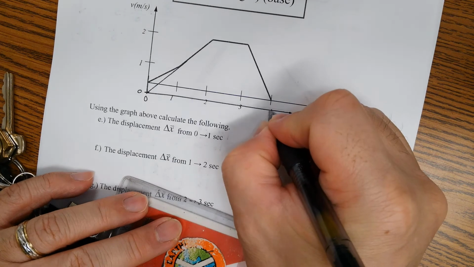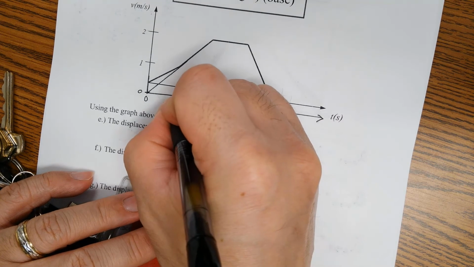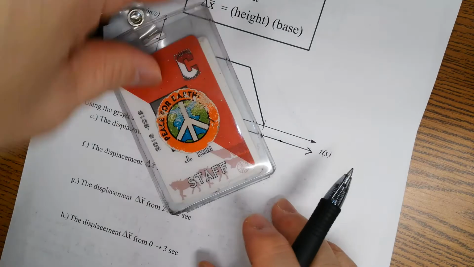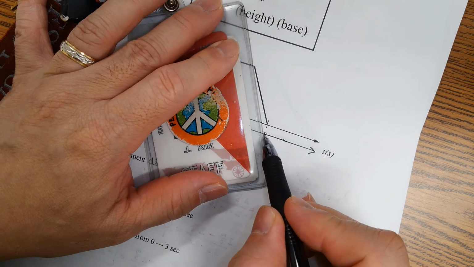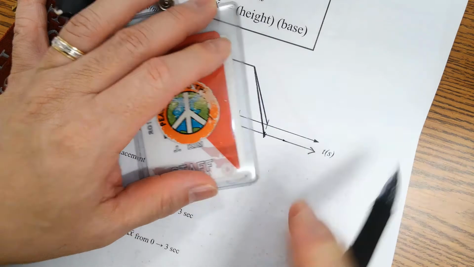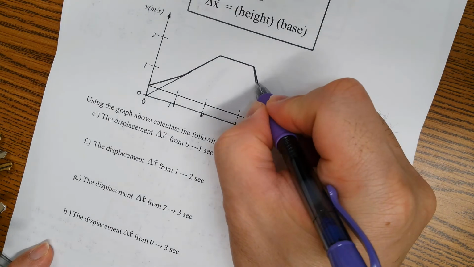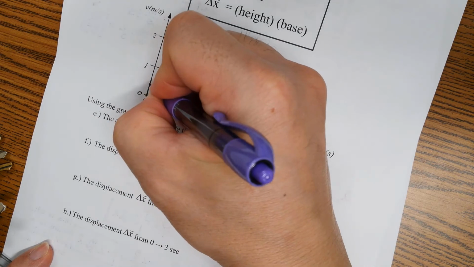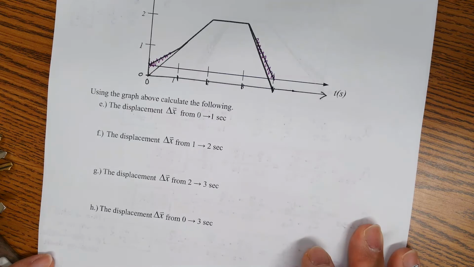And of course, this is my 4, 3, 2, 1. And this would actually go from here to here, like so. Okay? So, I mean, this doesn't exist. And this doesn't exist. All right? That's what it should look like.